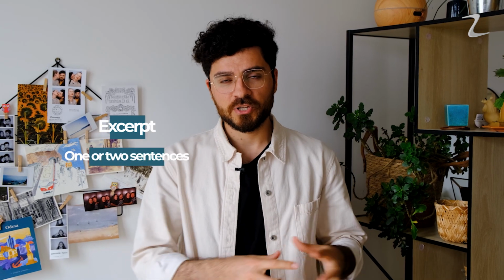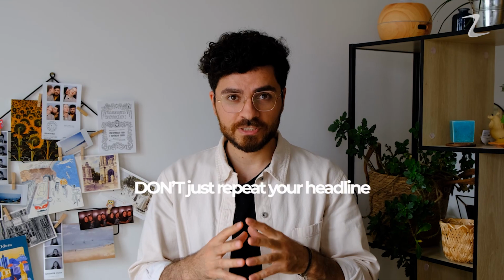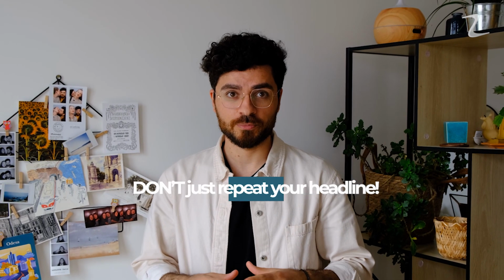And this part will appear at the top of your published article, before the main body of the text. It also appears in article previews across the site. Think of it as a short introduction that gives readers a clear idea of what your piece is about. Like the opening few lines you would see under a headline in a magazine or news article. It's also known as a stand first. And now a very crucial point. Don't simply repeat the headline in the excerpt.